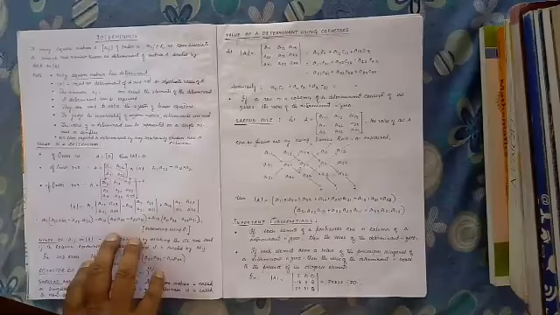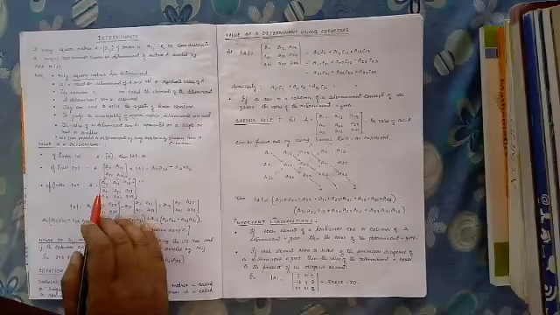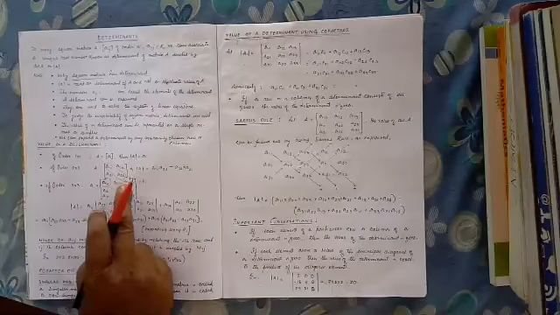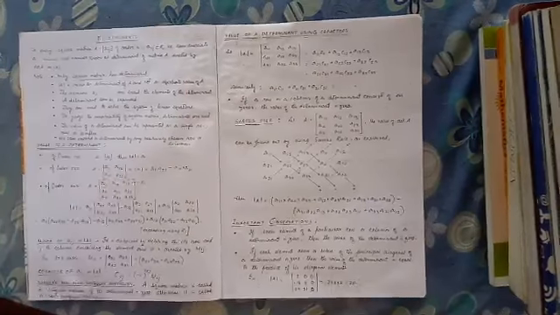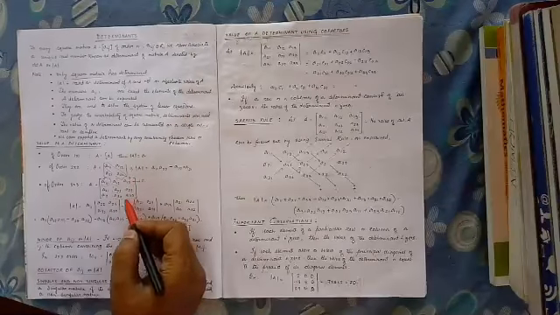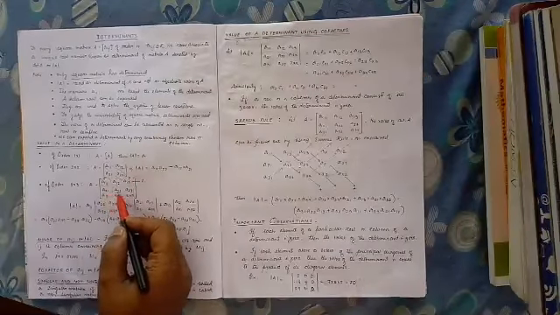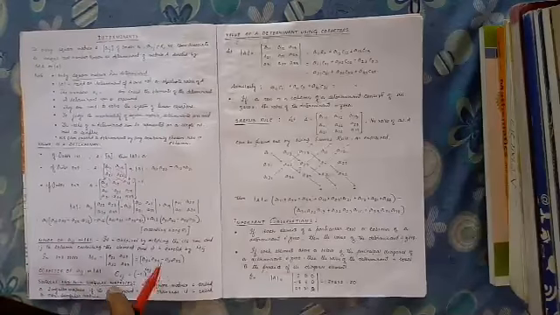Now cofactor. According to its position, the signs are plus, minus, plus, minus, plus, minus, plus, minus, like this. Now how to get the sign? It is the rule.